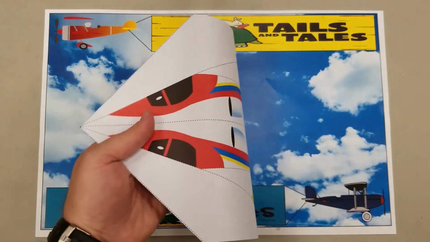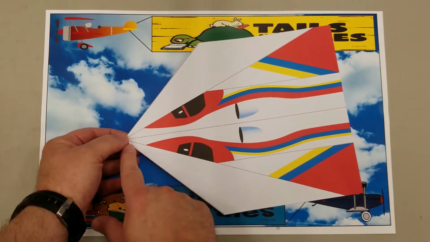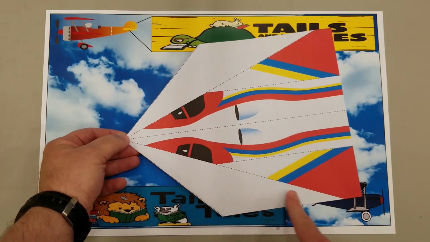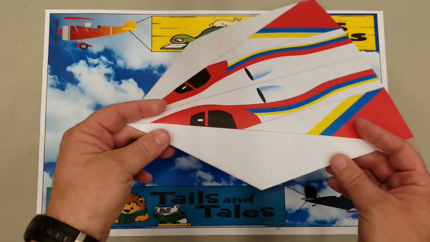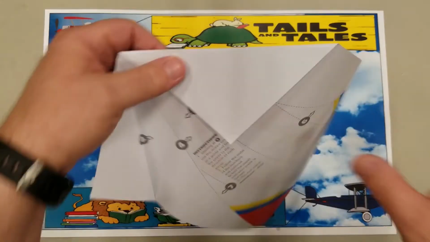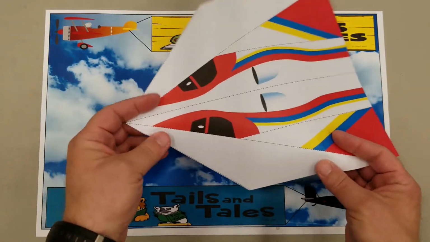And this might be where it'll be a good idea to turn our plane over. You can see the lines on this side a lot better as well, and this gives you a better idea of where you need to fold. So I'm going to do that here with my line for number 3.